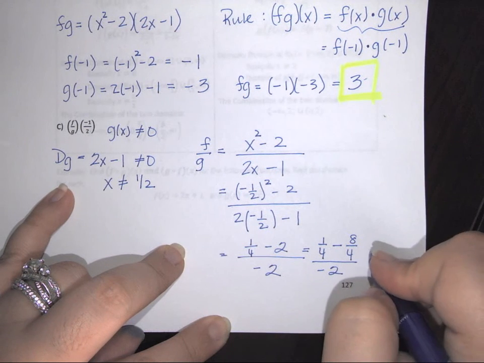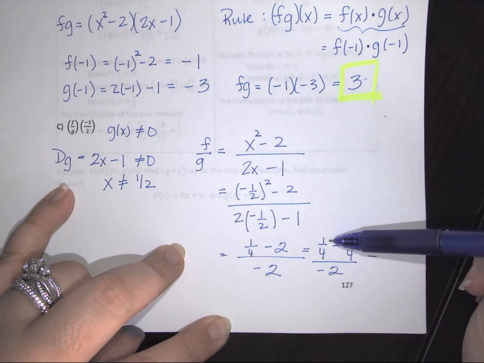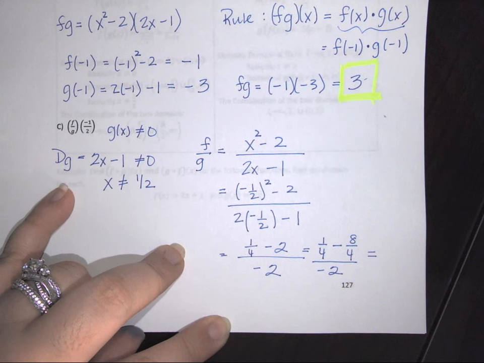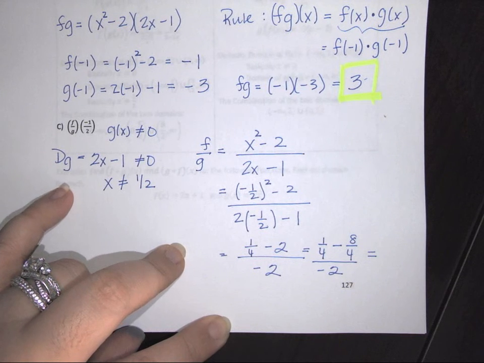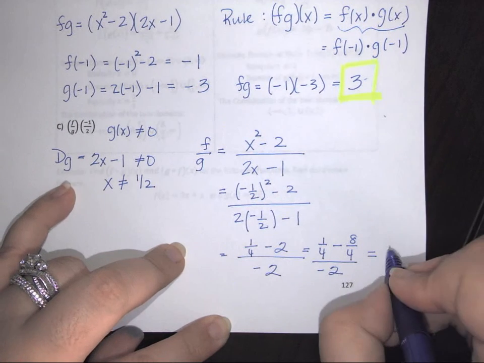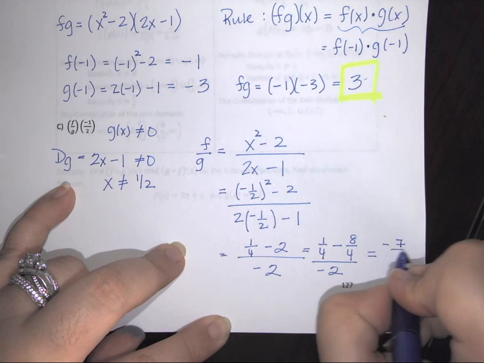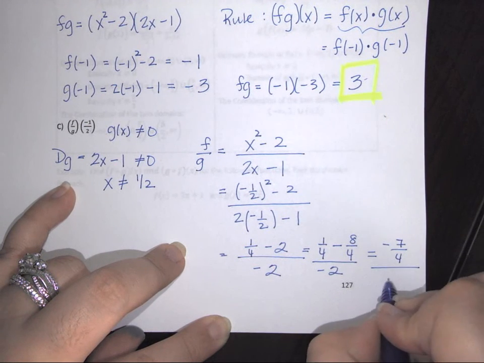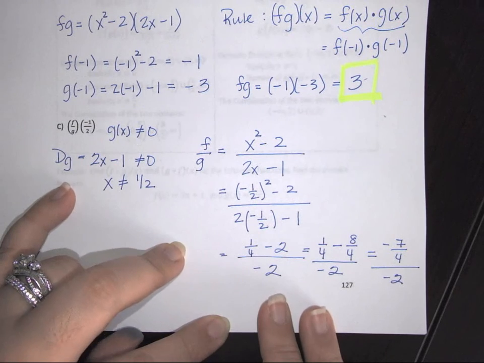Okay? So if we look, 1 minus 8 is going to be a negative 7. So this is negative 7 over 4, and the whole thing is divided by a negative 2. Okay?